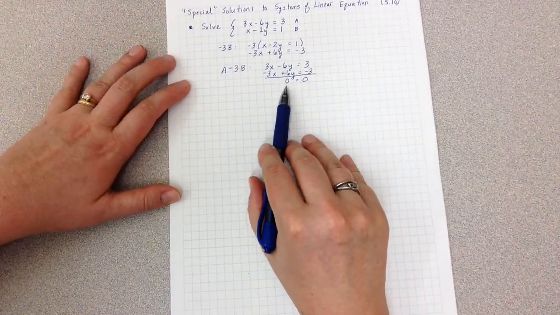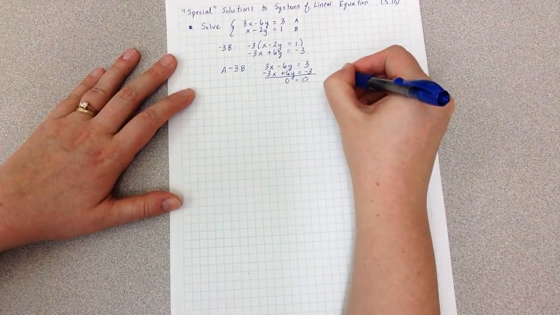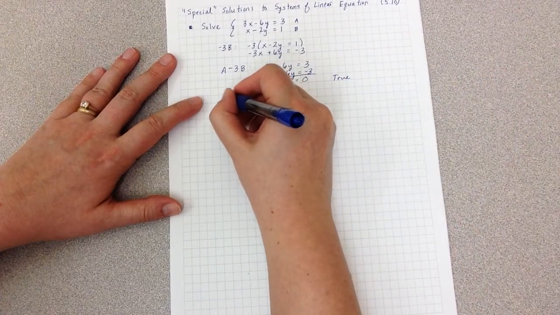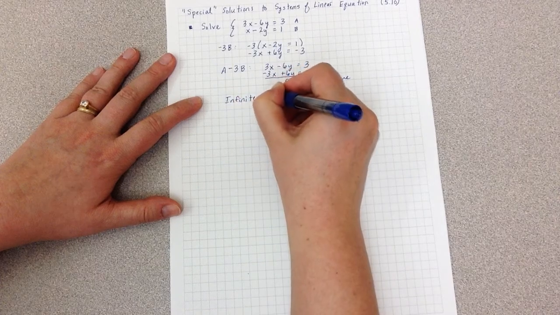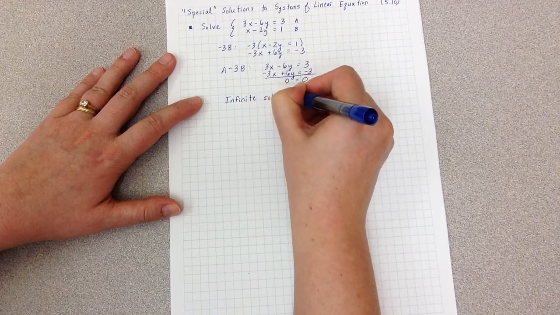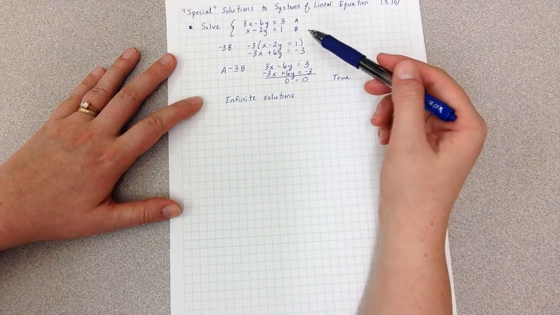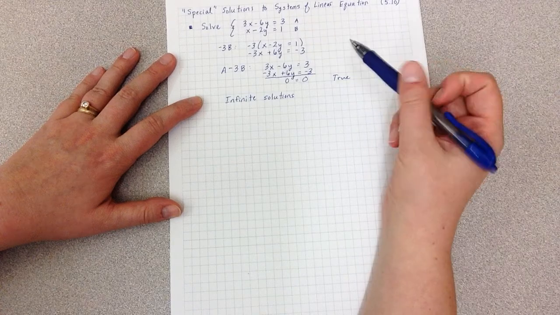So I get down to this statement where 0 equals 0. This statement is true, which means that I have infinite solutions, and they are actually infinite solutions that are all on one of these lines because they're actually the same line.